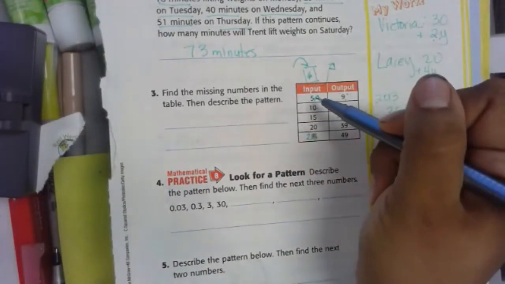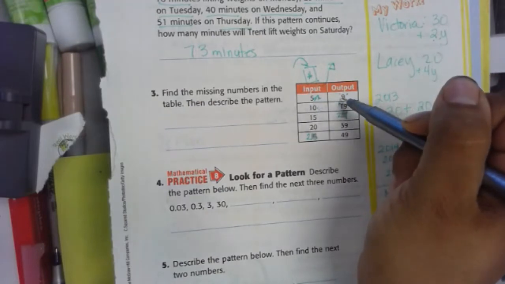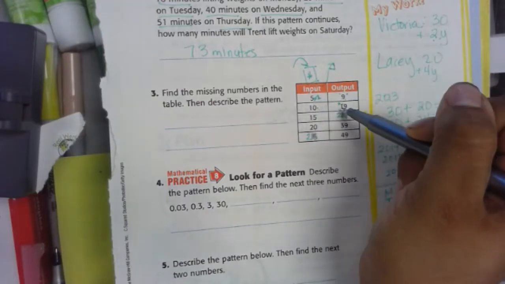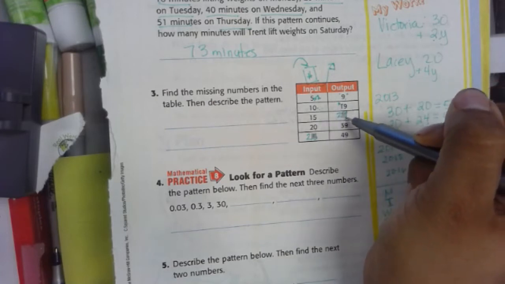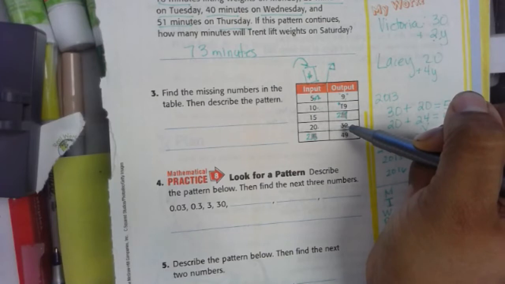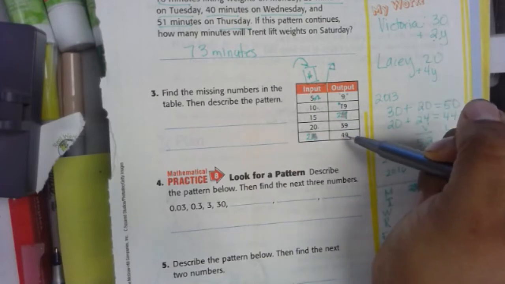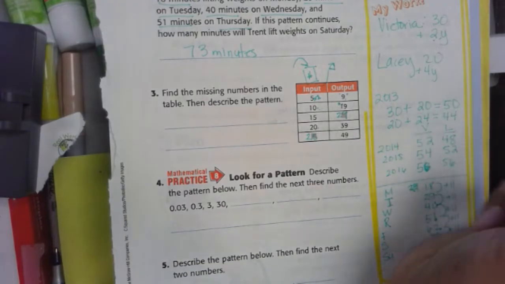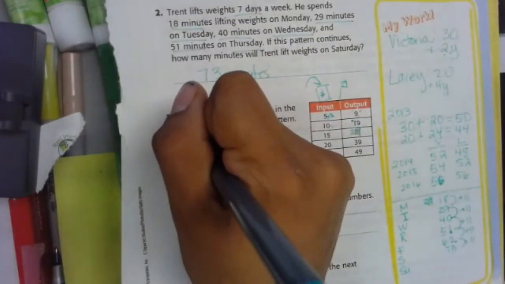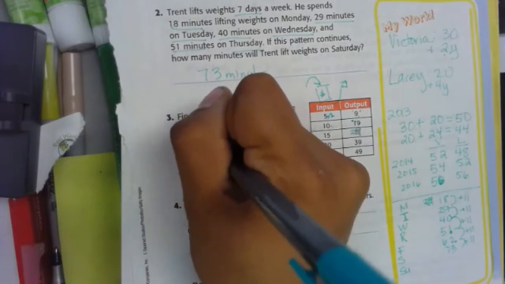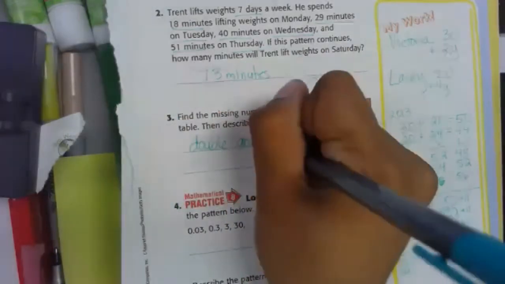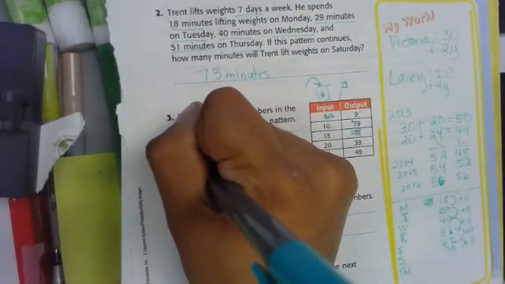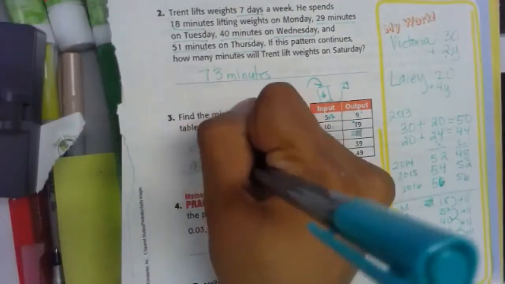Will that work? Double 5 minus 1 is 9. Double 10 minus 1 is 19. Double 15 minus 1 is 29. Double 20, 40, minus 1 is 39. Double 25, 50, minus 1 is 49. It does work. So you double and take away 1.